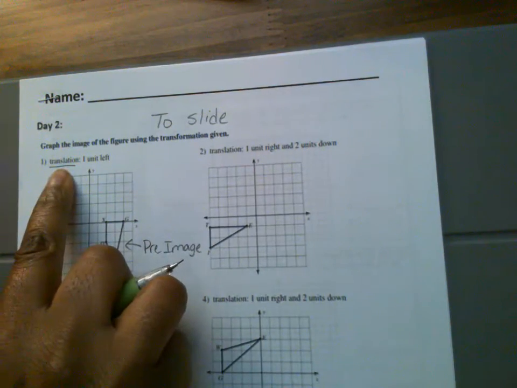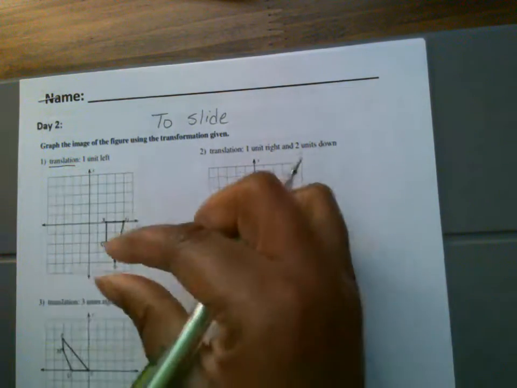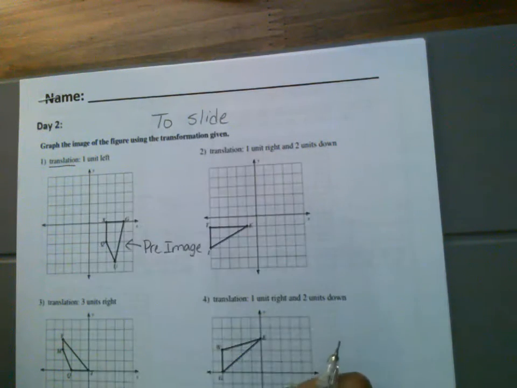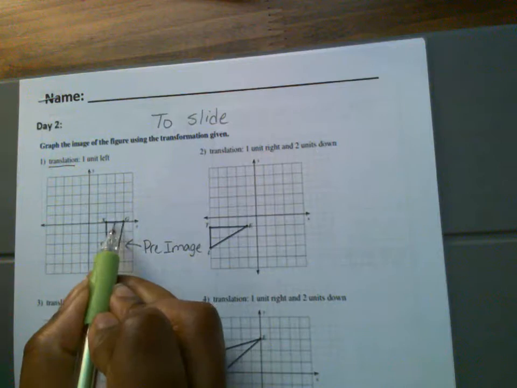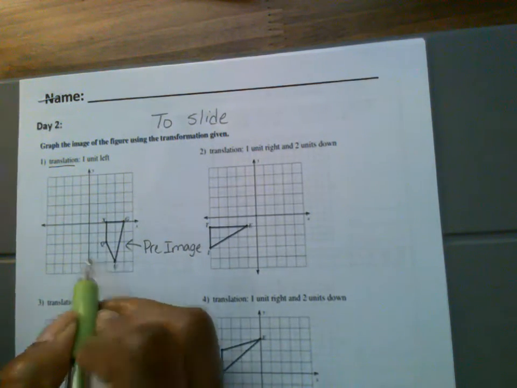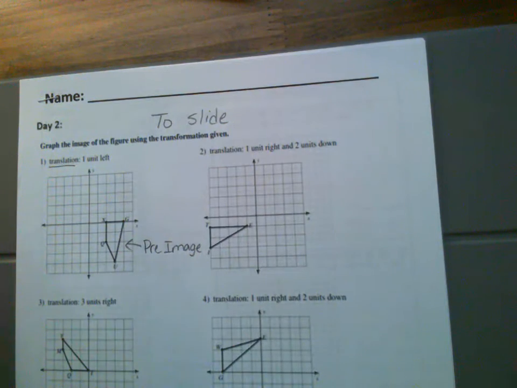It says translation, 1 unit left. So that means we're going to take this object and move it 1 unit to the left. So I'm going to take each of these points and I'm going to move each of these points 1 time to the left and then redraw the shape.